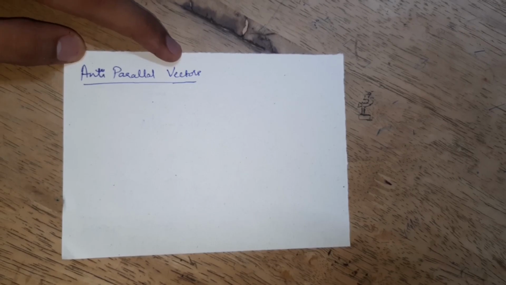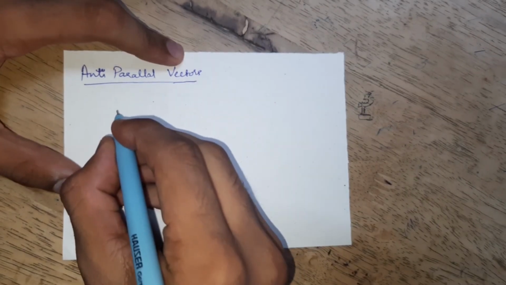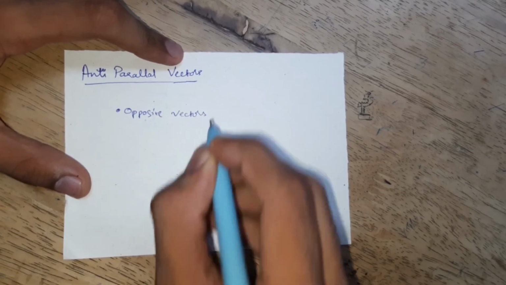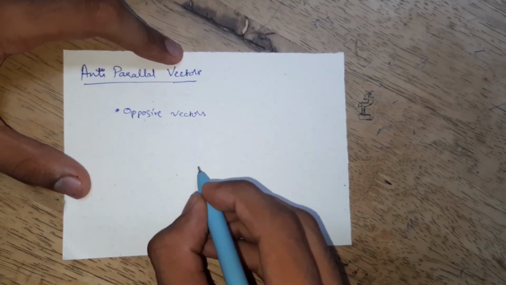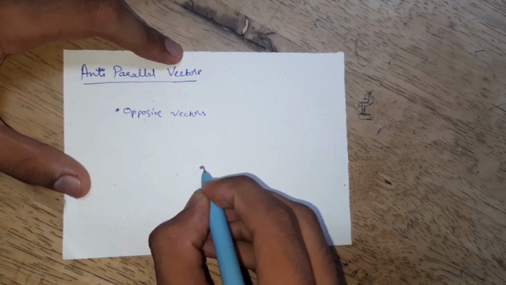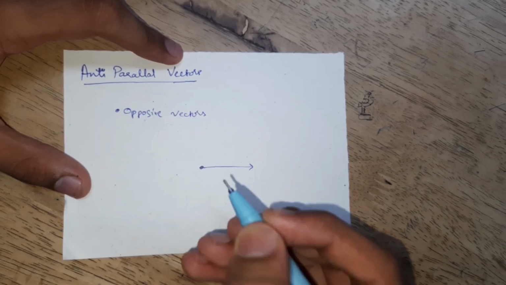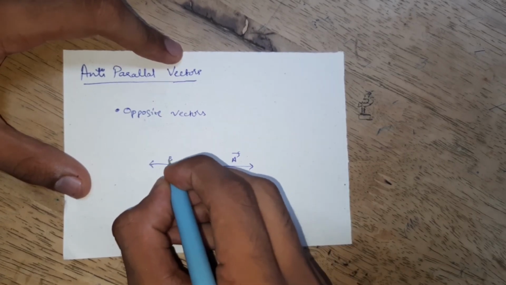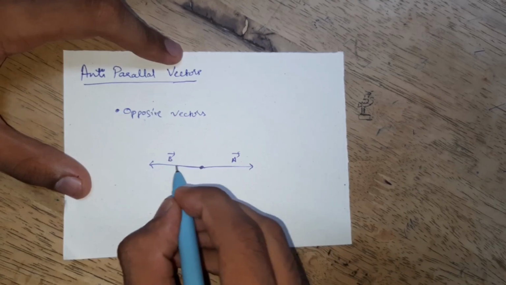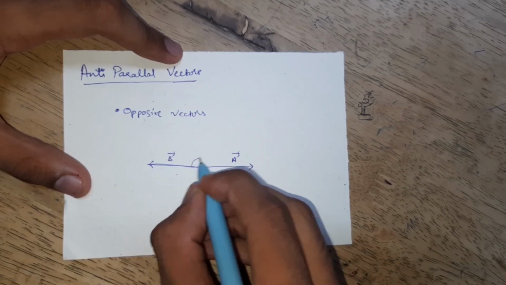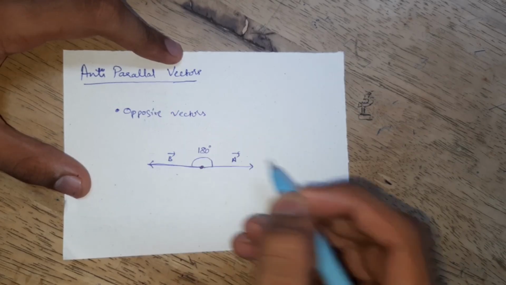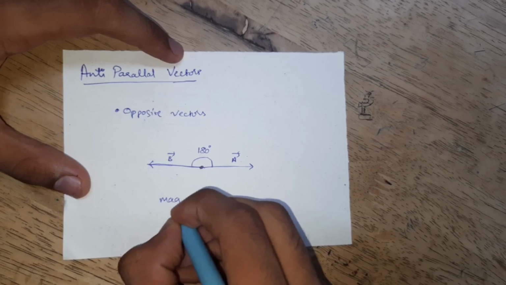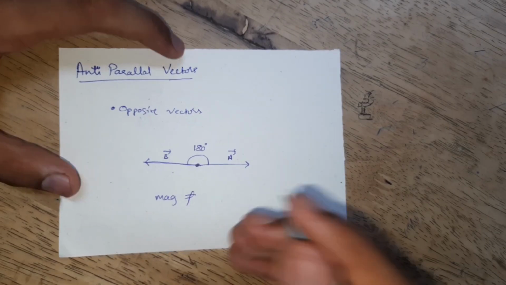So next up we have anti-parallel vectors. These are also known as opposite vectors since they act opposite in nature. So let's take this as a common point for both tails, and then there's this one. Let's call it A vector and another here. Let's call it B vector. These are opposite, so they have 180 degrees as their angle. And well, their magnitude may not be equal. So these are opposite vectors.